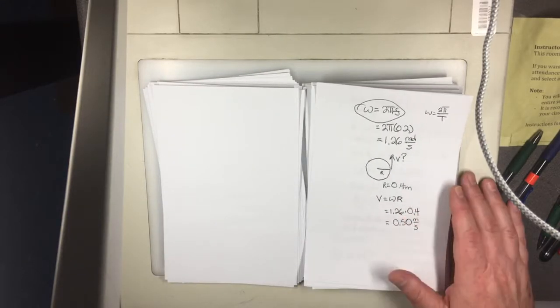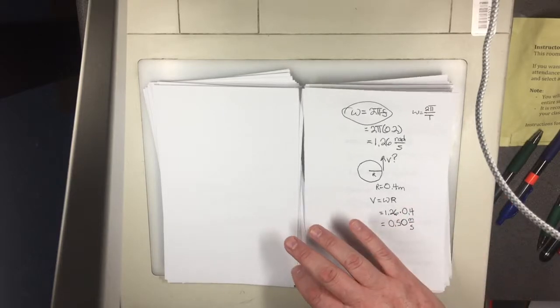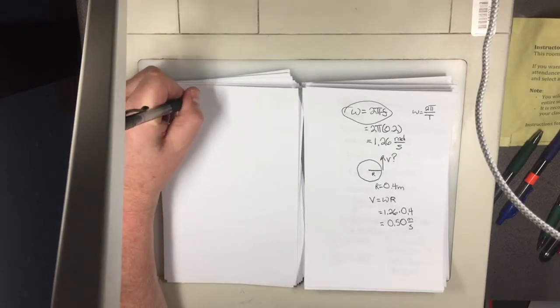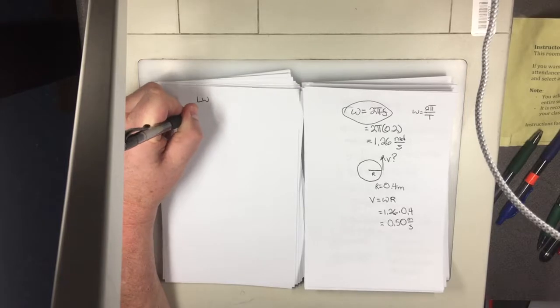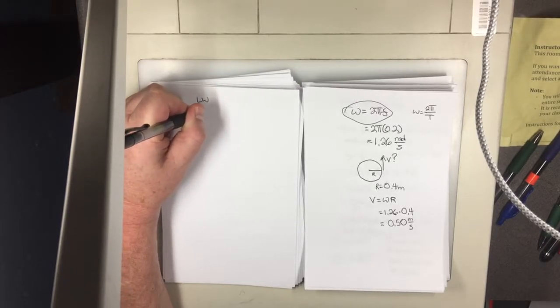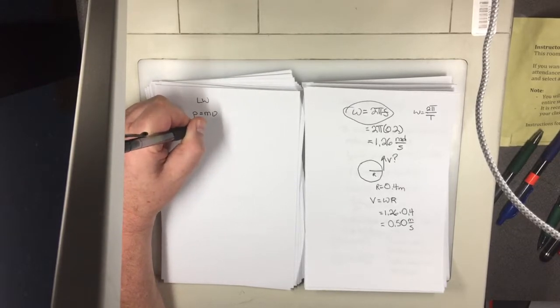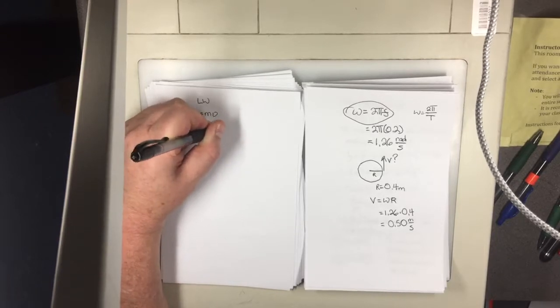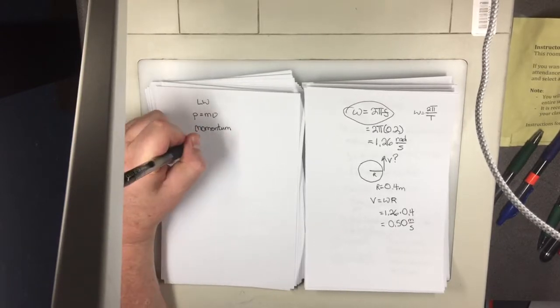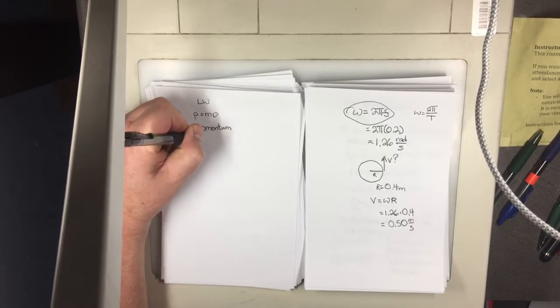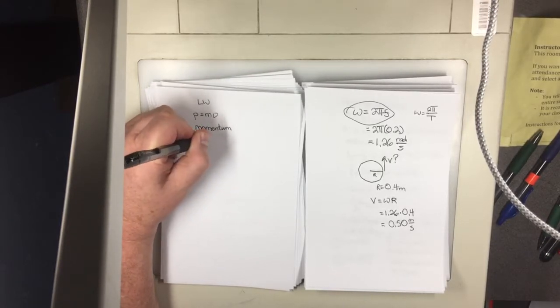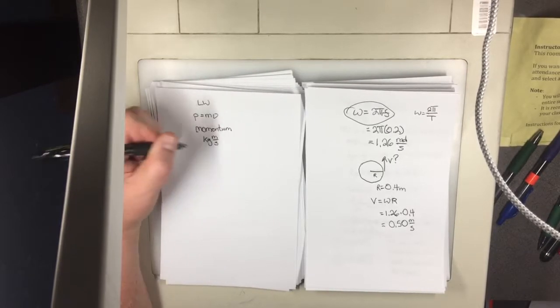Going back to adding a little bit more on our Rosetta Stone. In the linear world, we have momentum, P, which is mv. P is momentum, and it has units of kilograms meters per second.